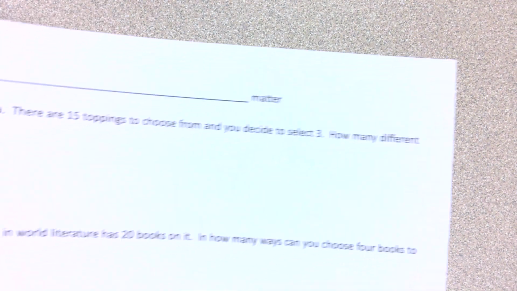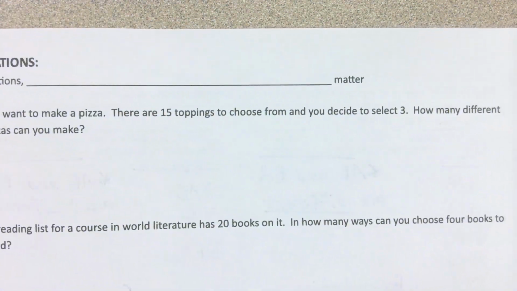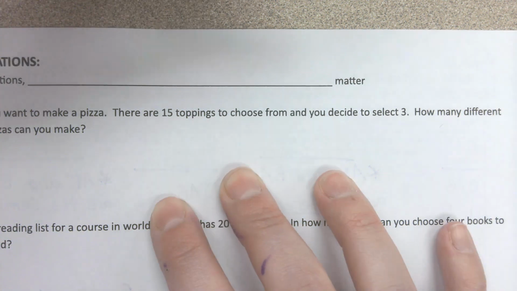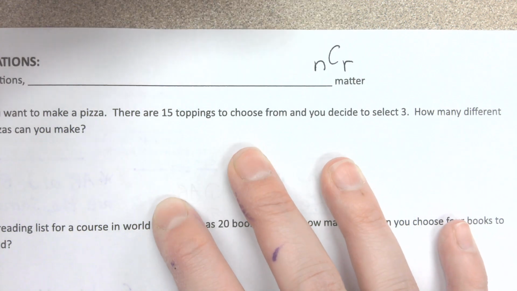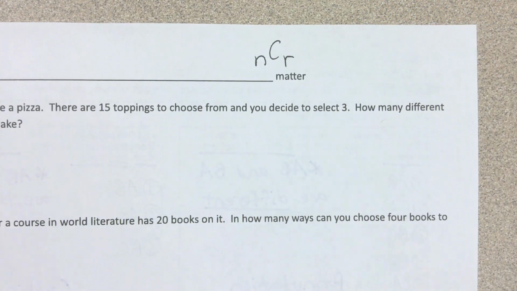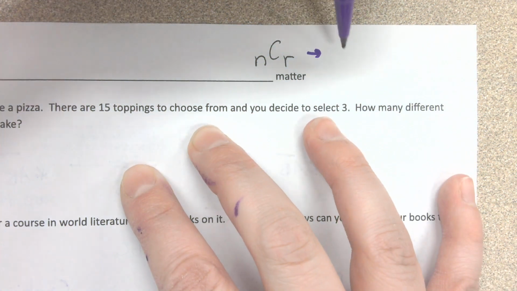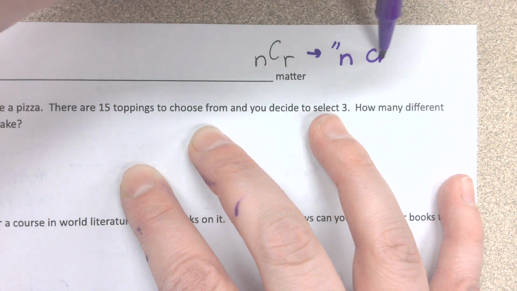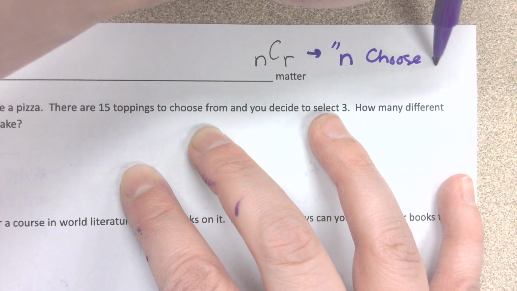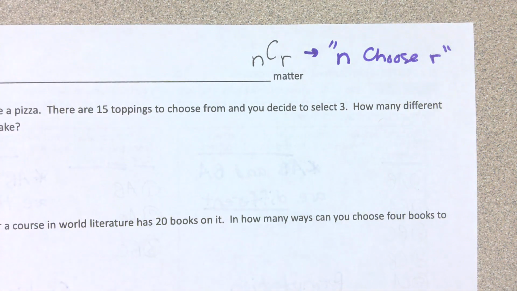Combination problems. Couple things. Combination uses the notation nCr. Already kind of previewed that on the calculator. And I want you to think about this or read it as n choose r instead of pick. We're going to use choose.